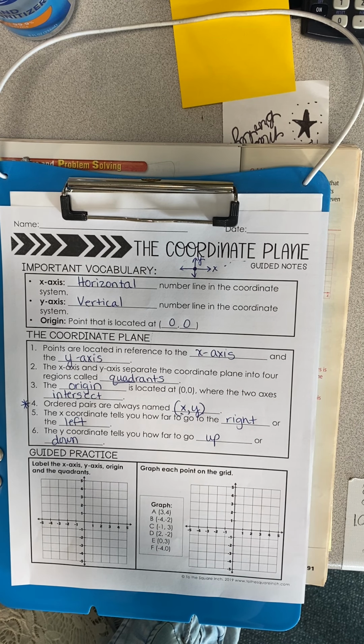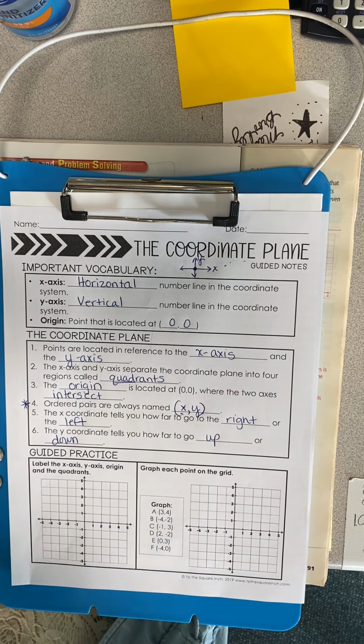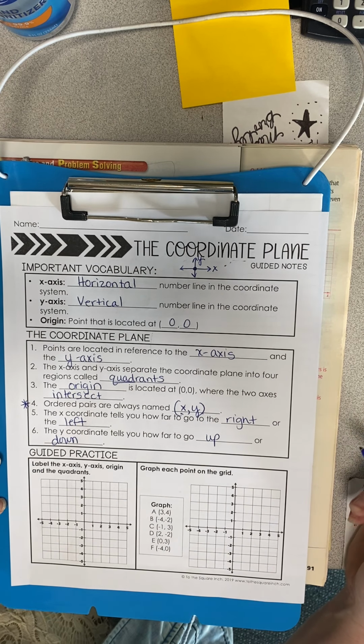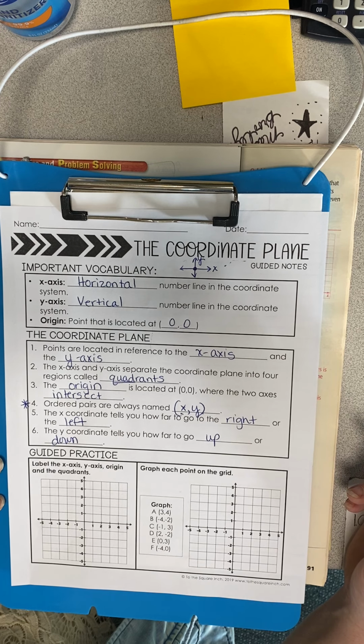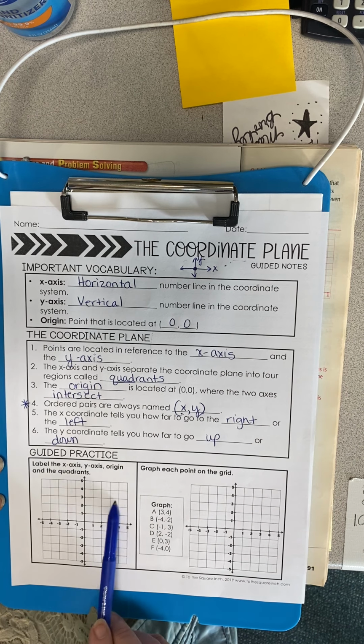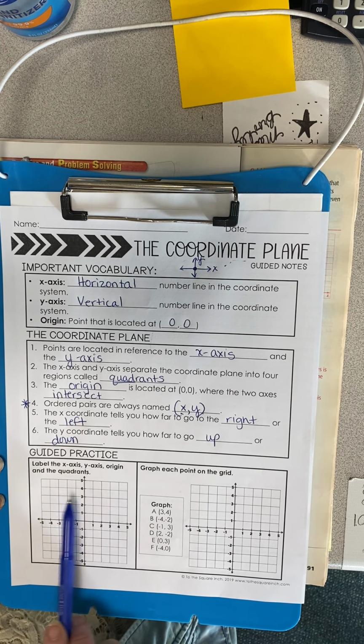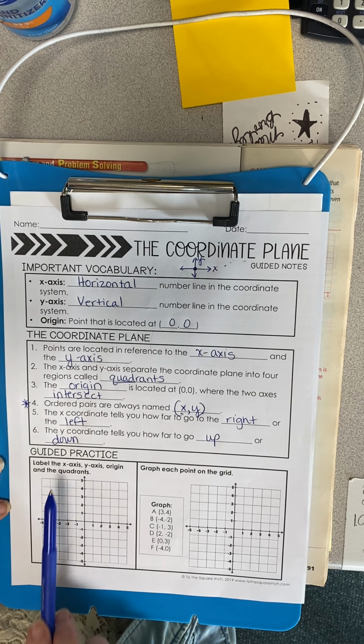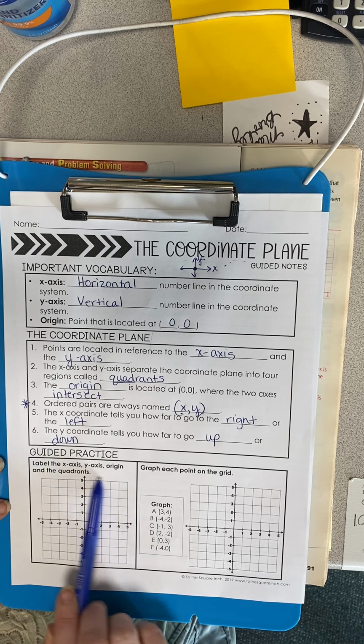Okay, let's look at the bottom part. So I mentioned before that if you look at number 2, the X-axis and Y-axis separate the coordinate plane into 4 regions. So can we see these 4 regions here? Okay, we're going to label the x-axis, the y-axis, the origin, and the quadrants on this drawing here.